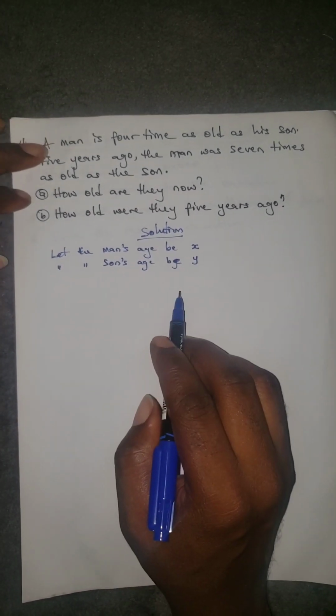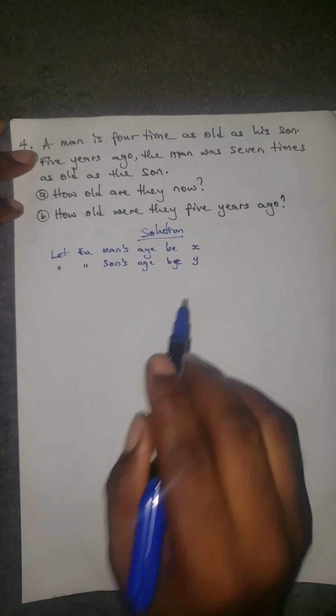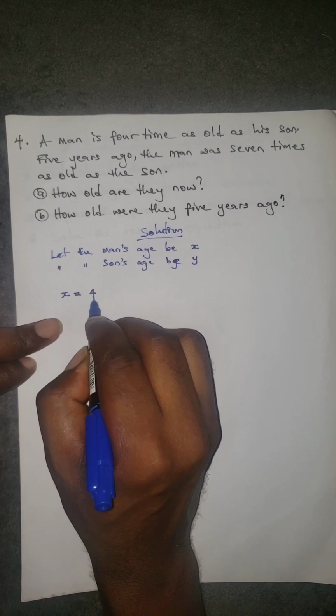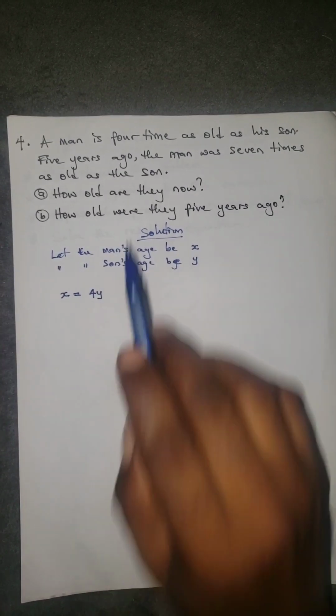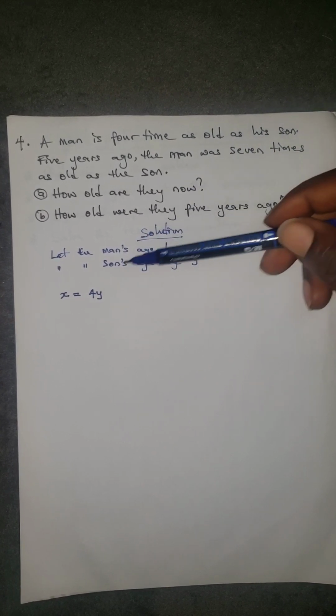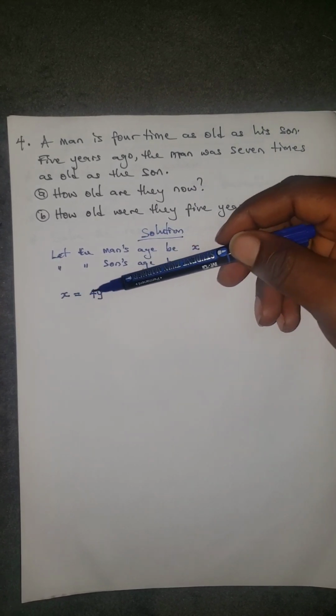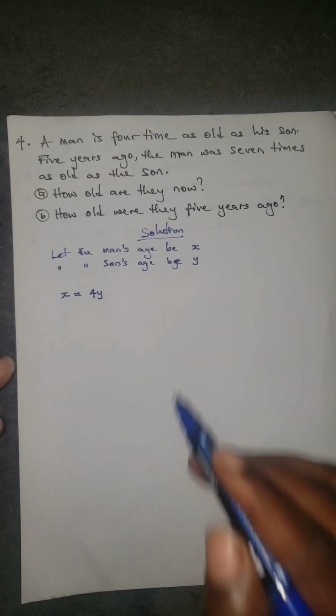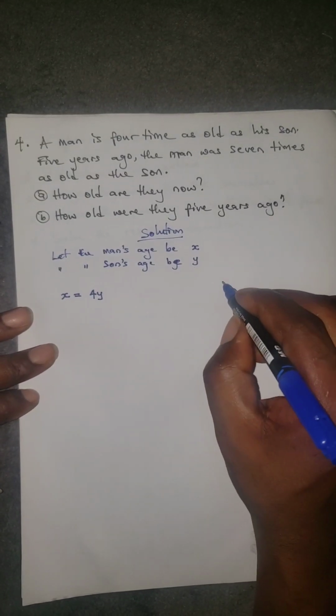Y. Okay, so from what we have in the first sentence, they say that a man's age, that means X, is equal to 4 times Y. A man's age is 4 times as old as the son. Now, 5 years ago, what happened 5 years ago?